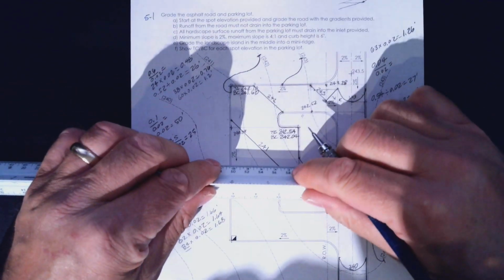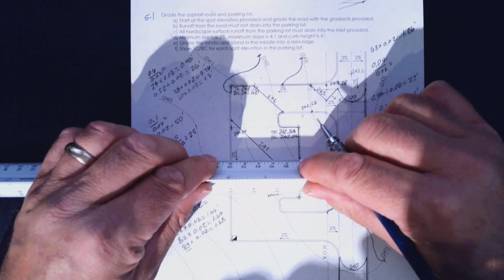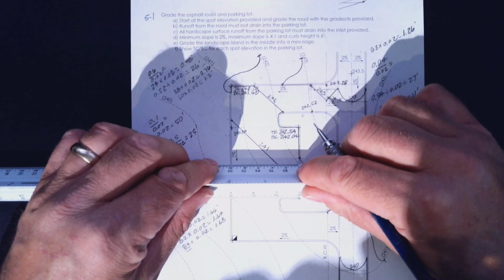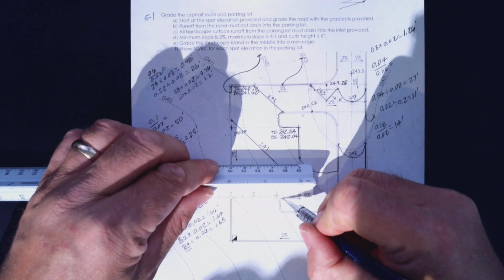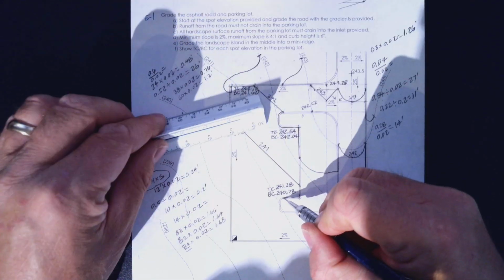So just measure 14 feet. Fourteen feet gets you right to there.